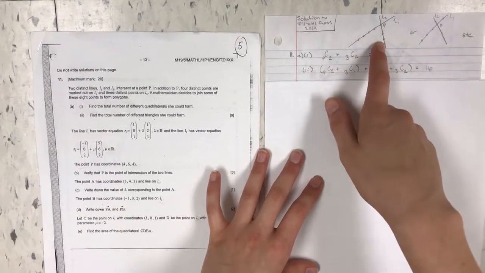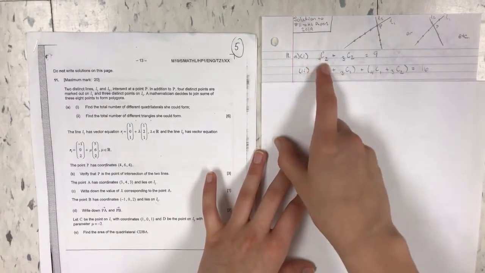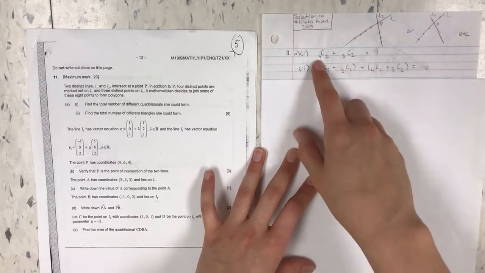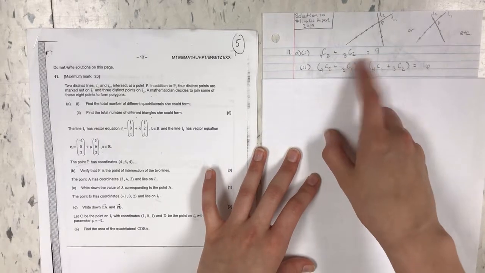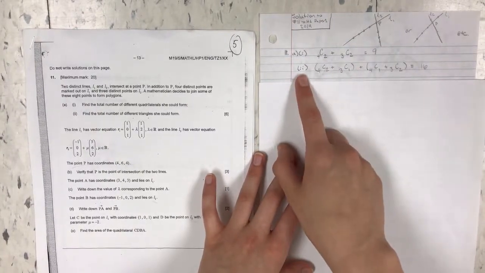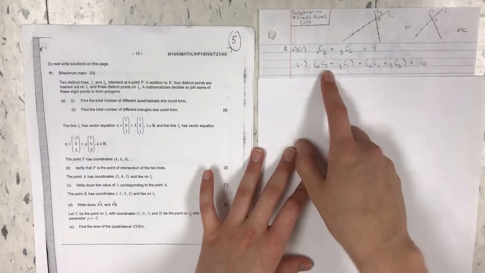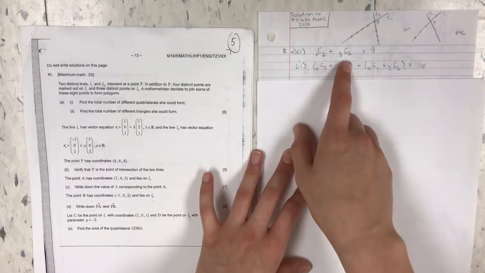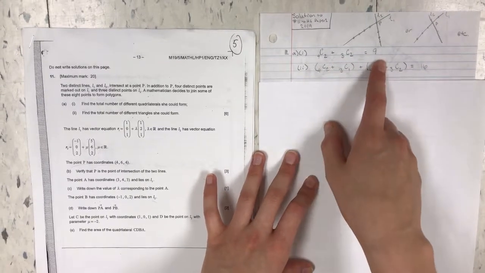So it's a combination problem. You have 4 choose 2 points and then 3 choose 2 points from L2. When you put those into your calculator and add them together, you get 9. And then for part 2, you have, actually, this is a non-calculator problem, so you could probably figure that out using your formula packet, but it still equals 9.